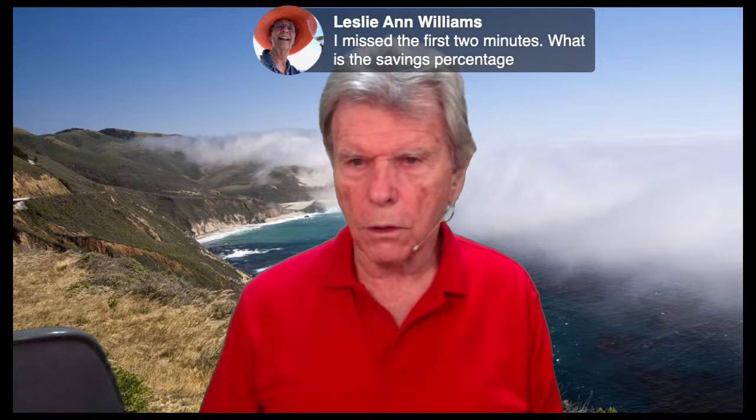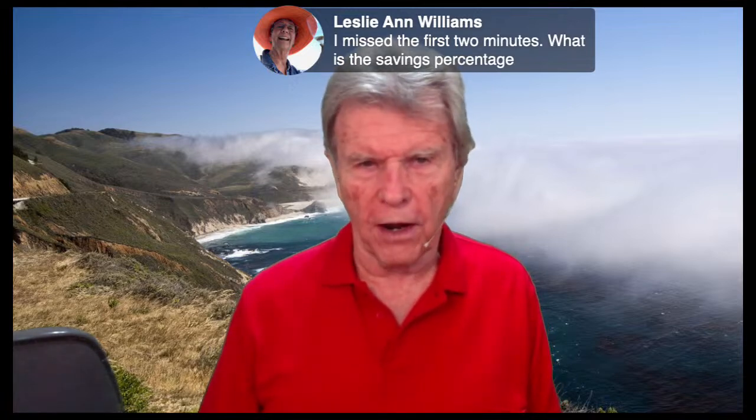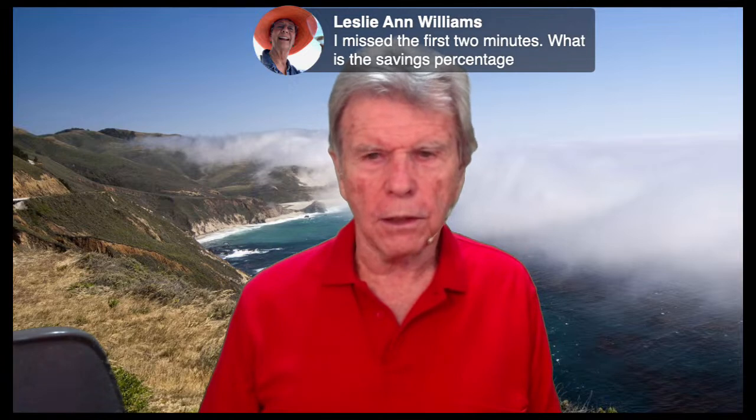And what is the savings percentage? Oh, okay. It is 4.15%. Anything you put in the savings account, and you can put it in from your daily cash on your Apple Card, or you can actually transfer from your savings accounts that are paying less than 1% into your Apple savings account. So it's 4.15%.